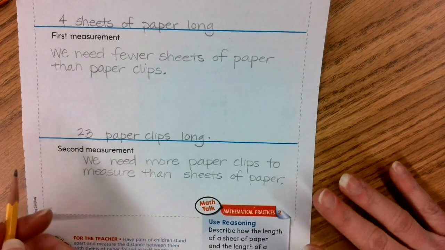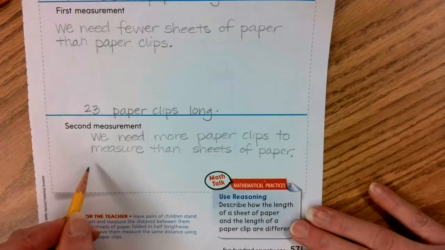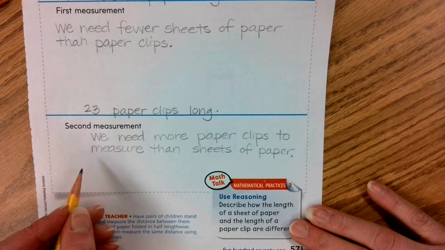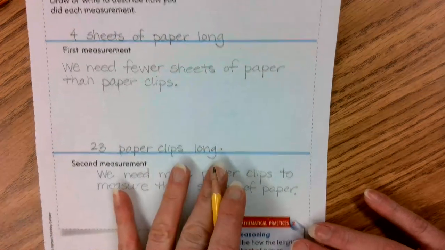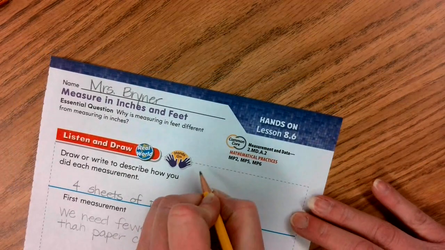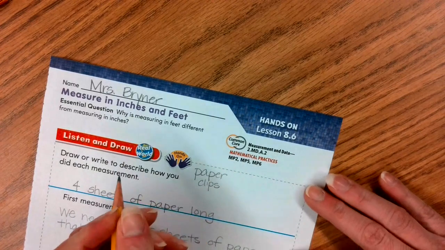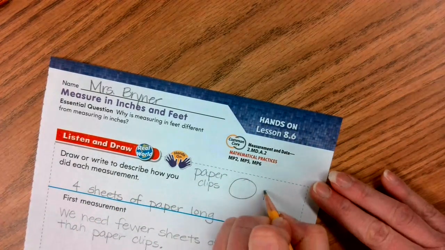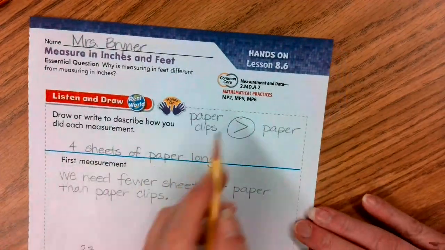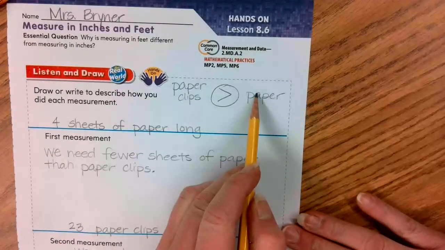Or we could also say the number of paper clips we need is greater than the number of sheets of paper, right? So greater paper clips. So if we're going to write this as an equation with paper clips to paper, we would need more paper clips to measure the same amount.